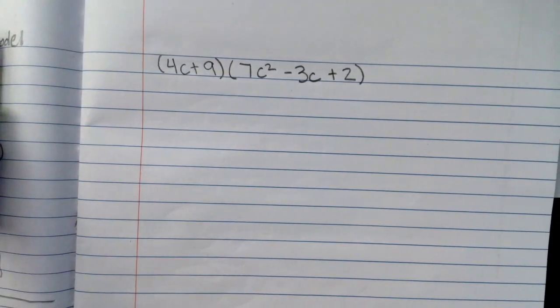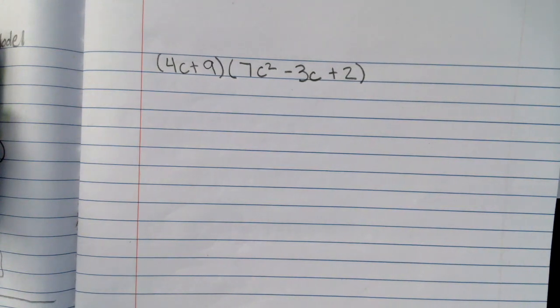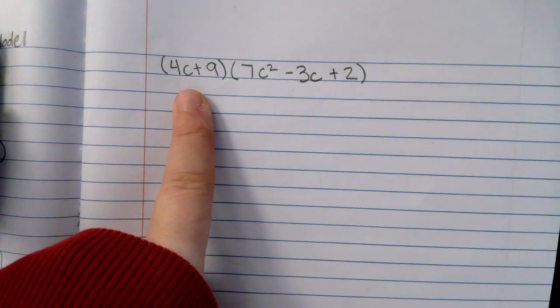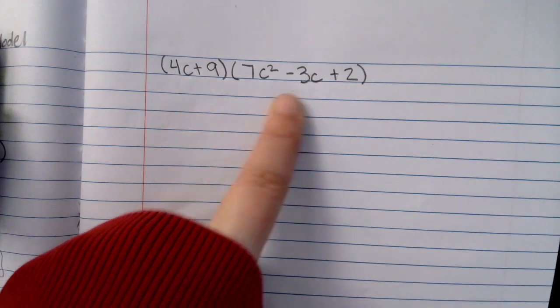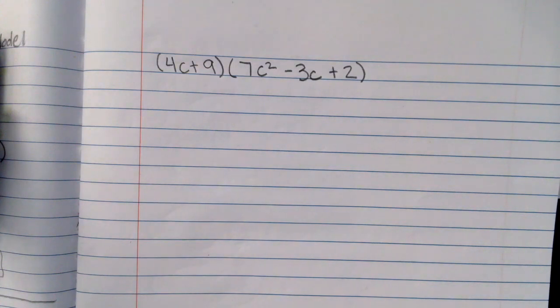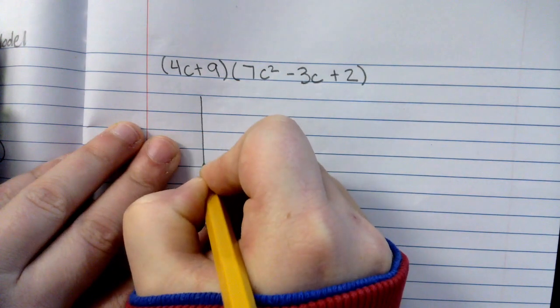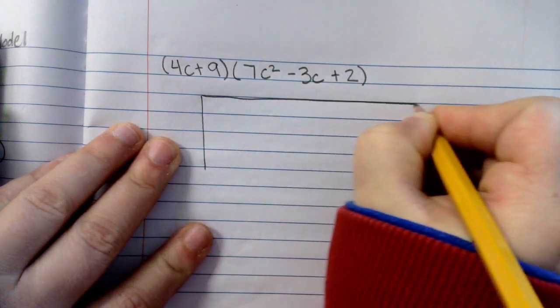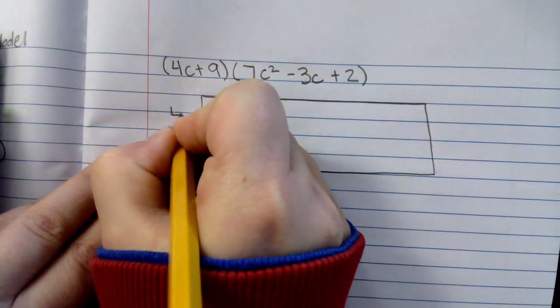All right, so in that first one, what do we call that 4c plus 9? Binomial. What do we call this last one? Trinomial. Okay, and this one, I'm not going to take quite as much time to write out all the different math parts. So I am still going to use that area model. Okay, along the front, I have 4c plus 9. So because we have a binomial there, we have those two parts. We kind of need the two rows. Okay, we need both parts there.